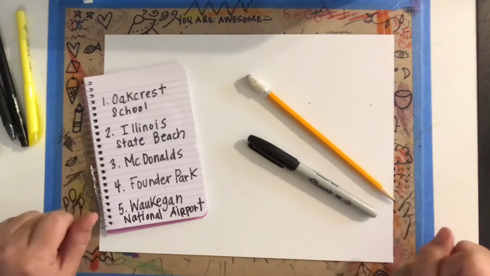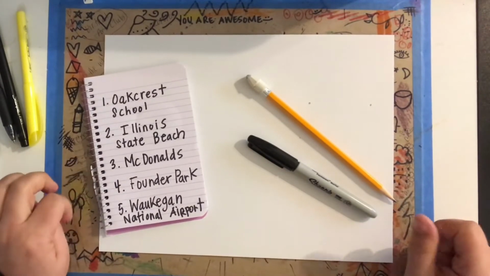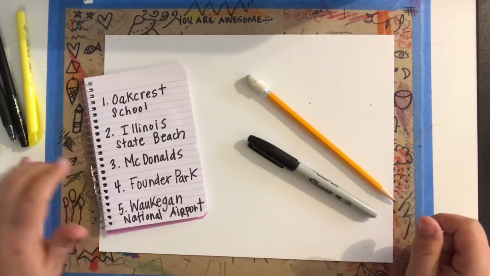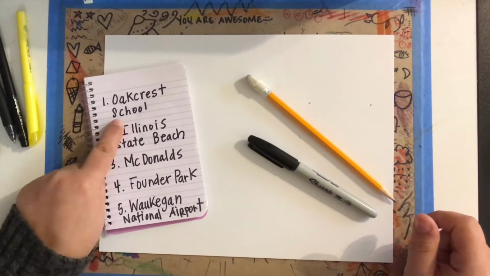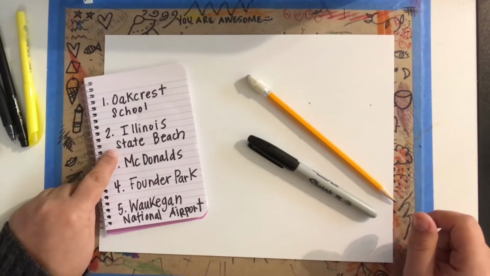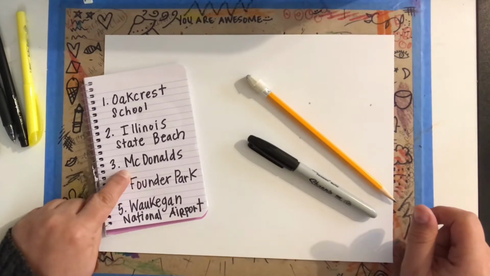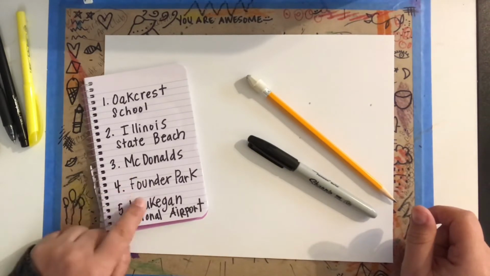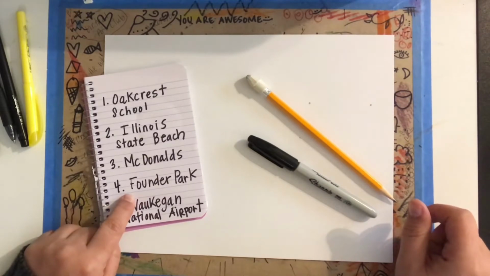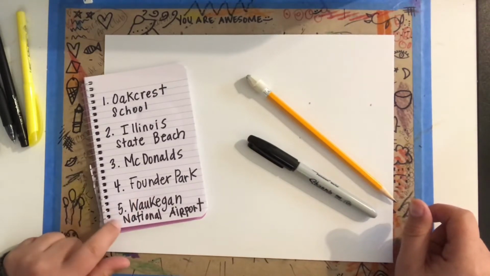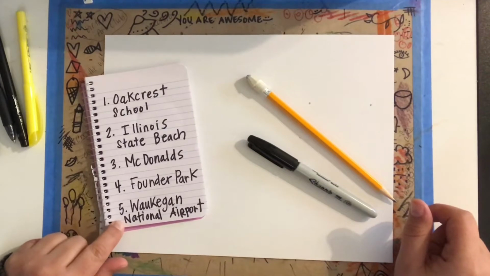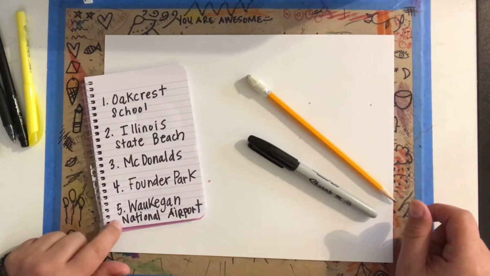the parts of Beach Park that I go to, or that I know about that are important, because I teach at Okra School. I like to go to Illinois State Beach and take walks. I love to get my big giant Diet Coke from McDonald's. I like to go to Founders Park and take a walk too. And then of course the airport is right behind Okra School, so we hear a lot of airplanes and see a lot of airplanes during our school day over here.